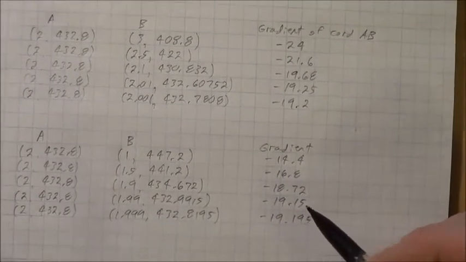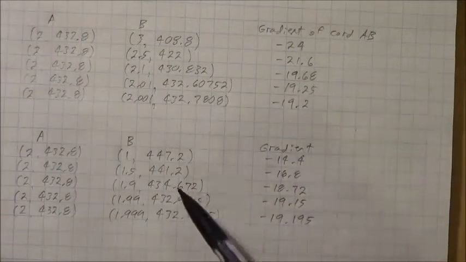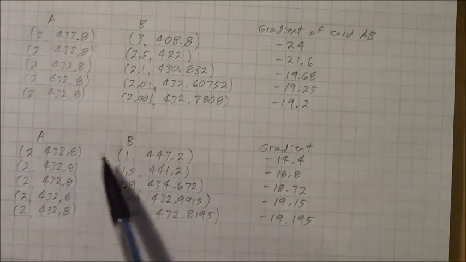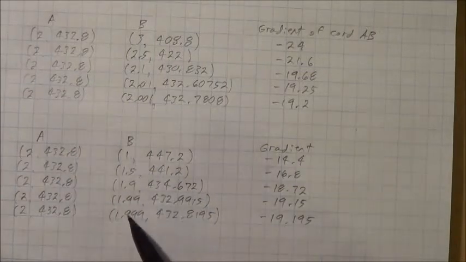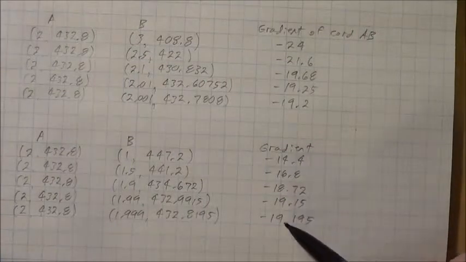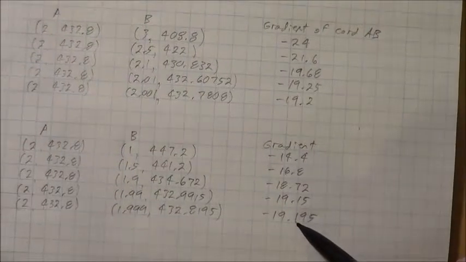So as the point gets closer and closer, moving from the left, from 1 second up to 2 seconds, the gradient gets steeper and steeper, from negative 14.4 up to negative 19.195.